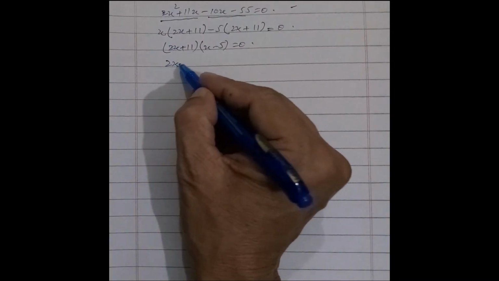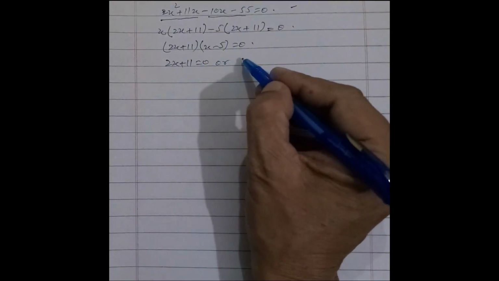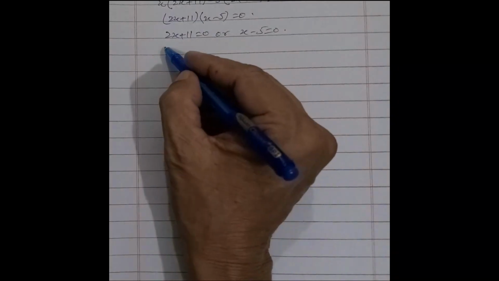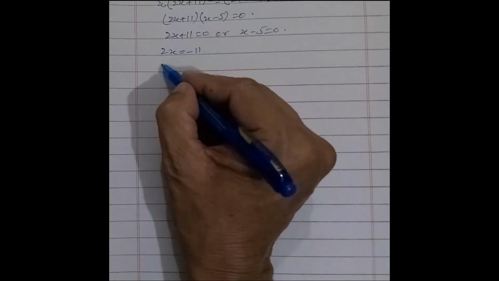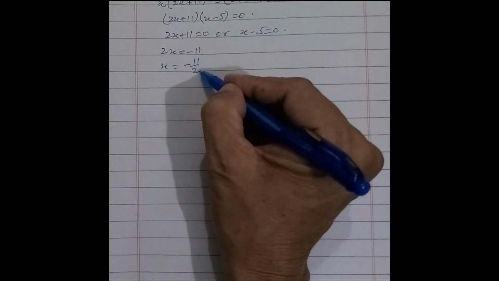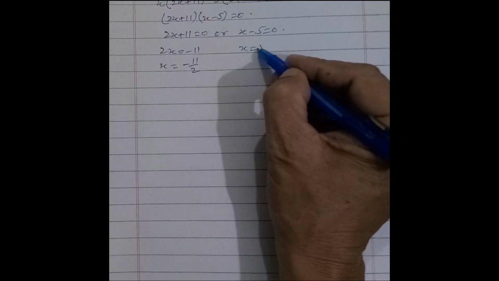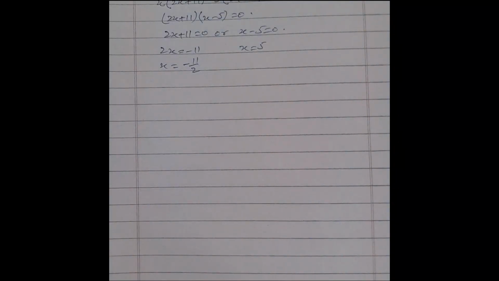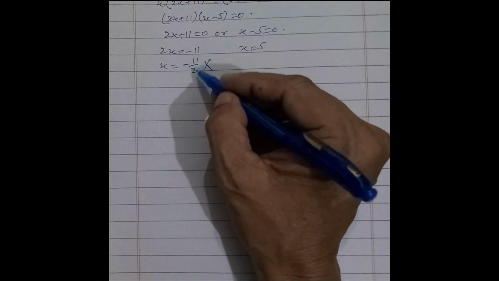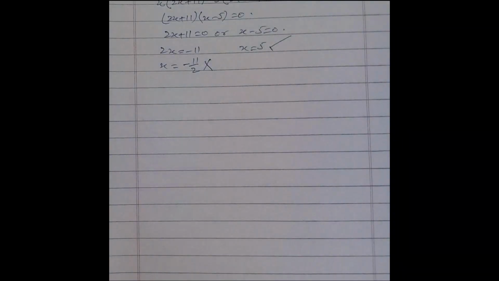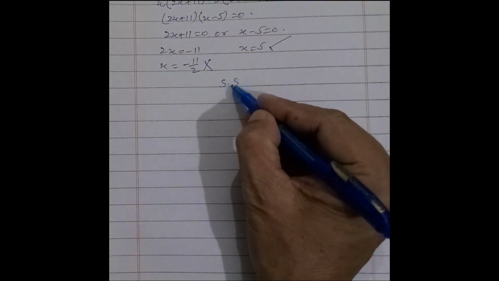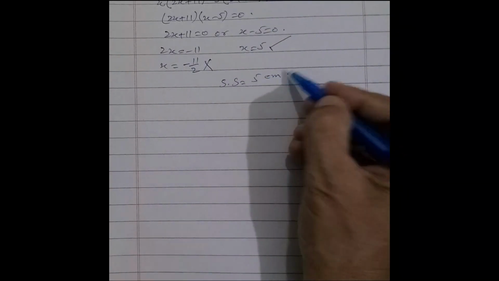Next, 2x plus 11 is equal to 0 or x minus 5 is equal to 0. Find the value. 2x is equal to minus 11, so x is equal to minus 11 over 2, and the other value is x is equal to 5. And we know that in length, a negative value is not possible. So we ignore x is equal to minus 11 over 2. Only the positive value is valid, so the solution in this question is 5 centimeter.